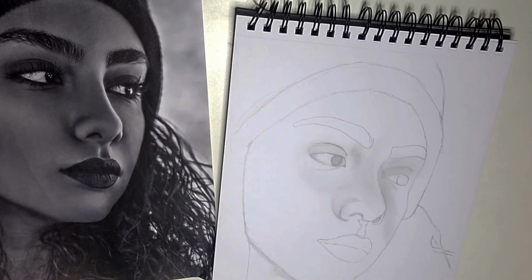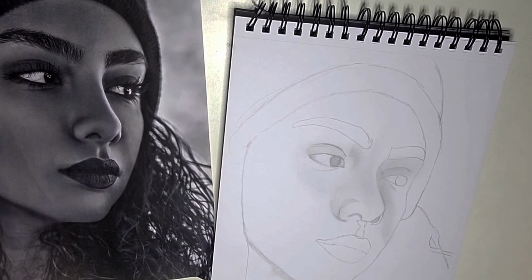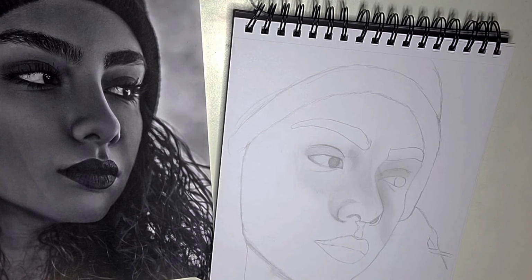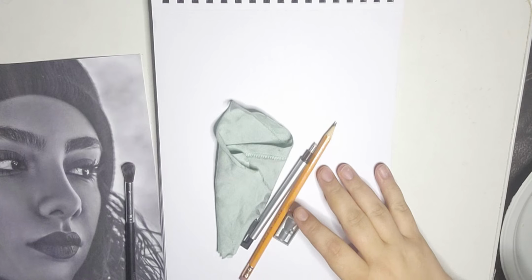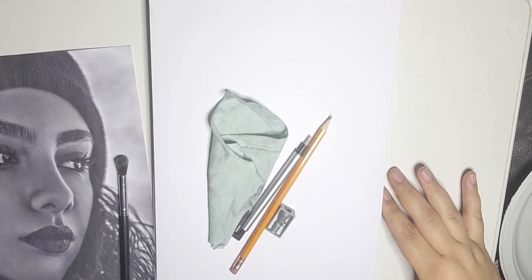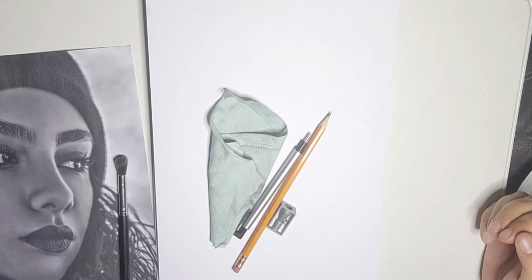In today's video we're going to be looking at 5 basic tools that you can use to make a realistic portrait. These 5 things you can find in basically any household. So what are the tools that you need to start this portrait?